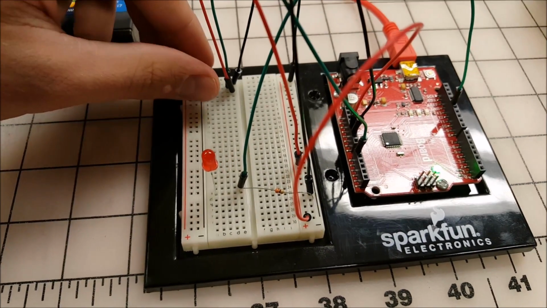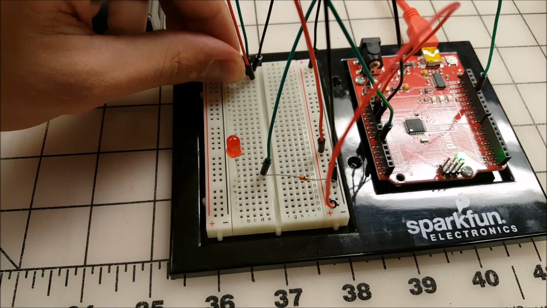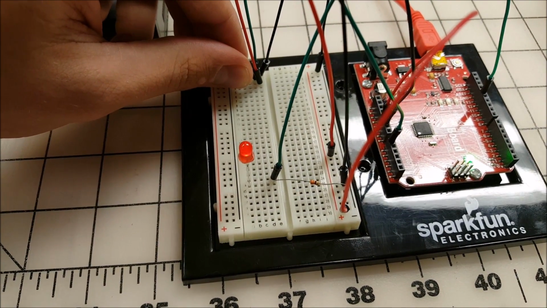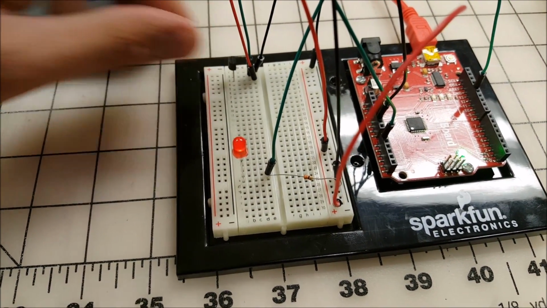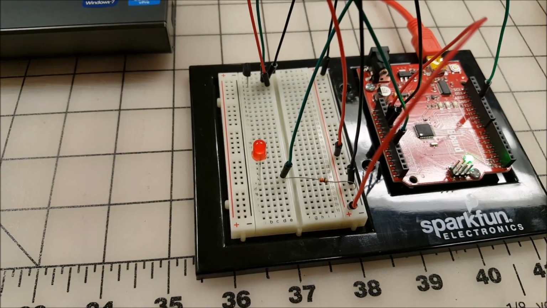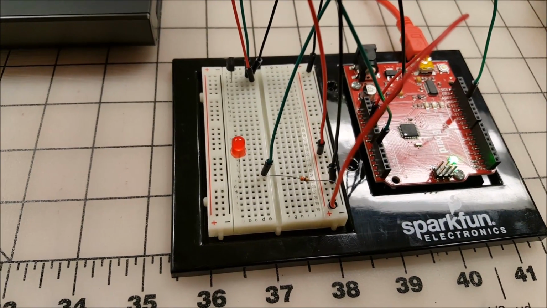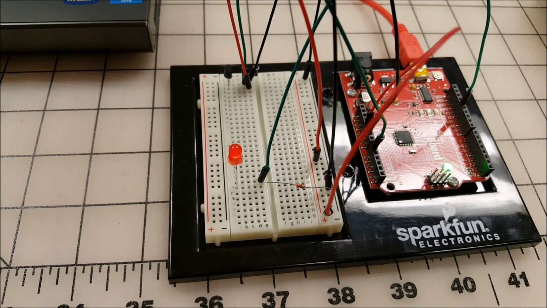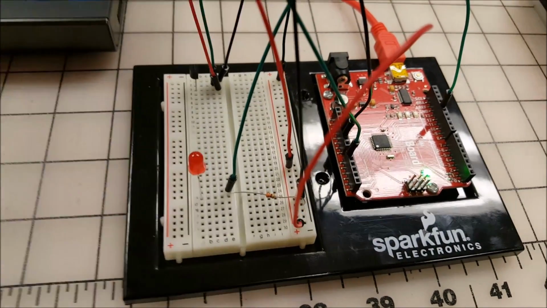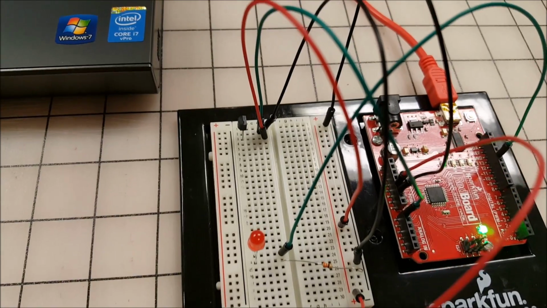But then if I go here and hold it for a second, the LED just turns on there at 75. Or above 74, I should say, is how I have it coded. And then as it drops back down, it will turn off like it just did. So it's fairly simple here.